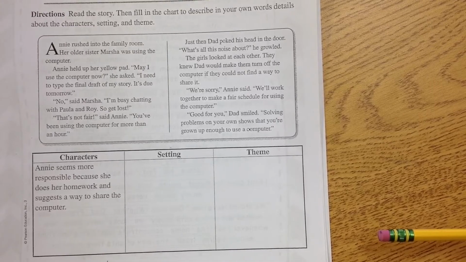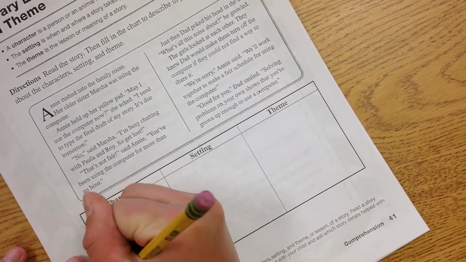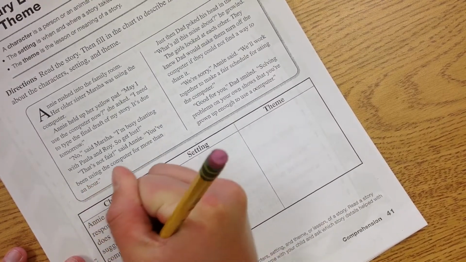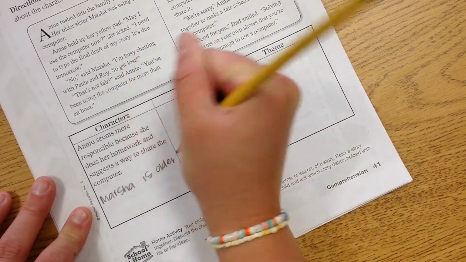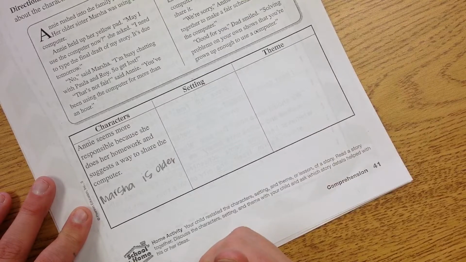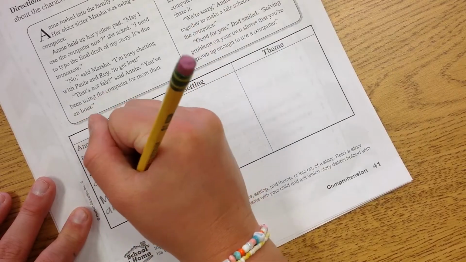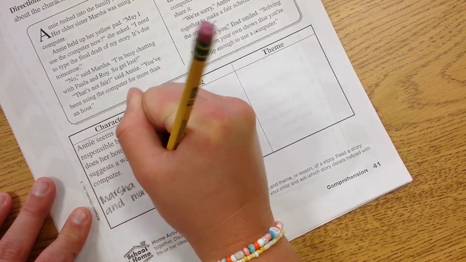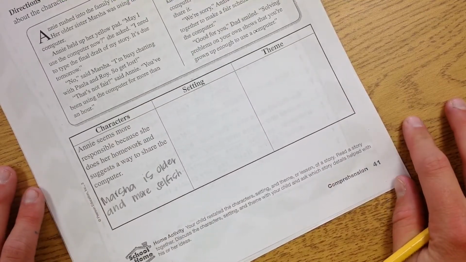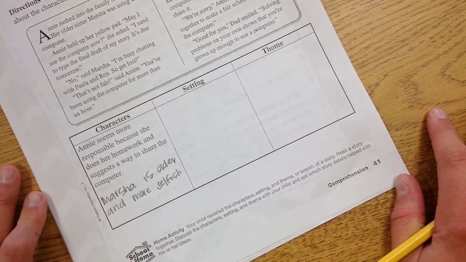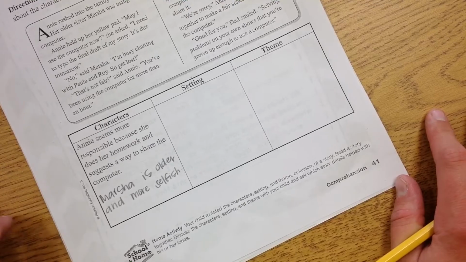Another one of our characters was Marcia, and she is older. So we'll put Marcia is older, and more selfish. Now, do you guys know what selfish means? That kind of means that Marcia was more worried about herself. She didn't really care that Annie needed the computer to finish her homework. Marcia was more concerned about talking with her friends.